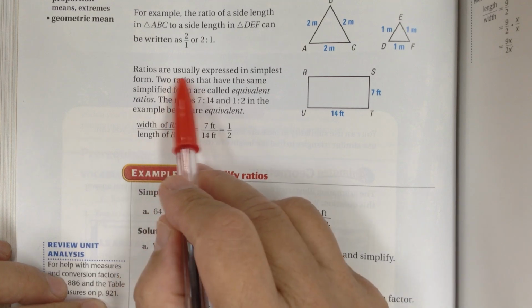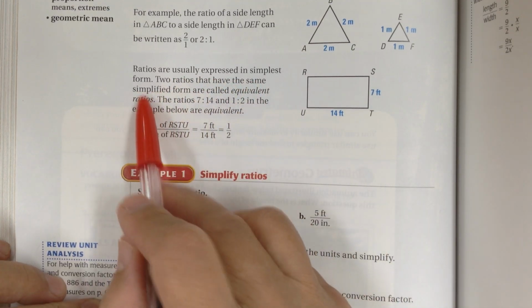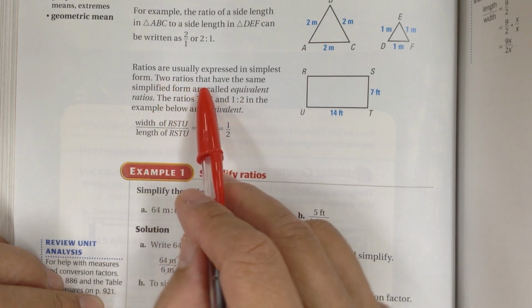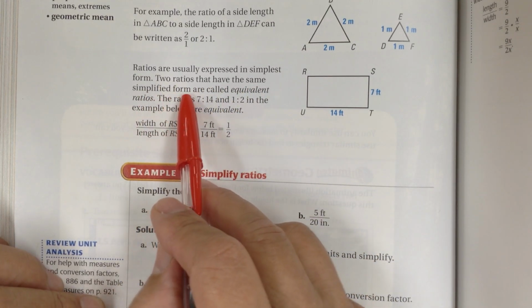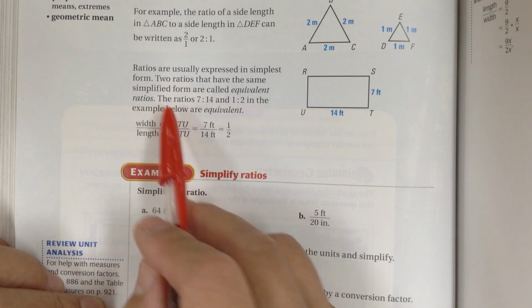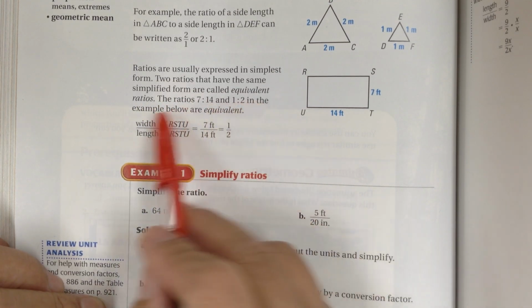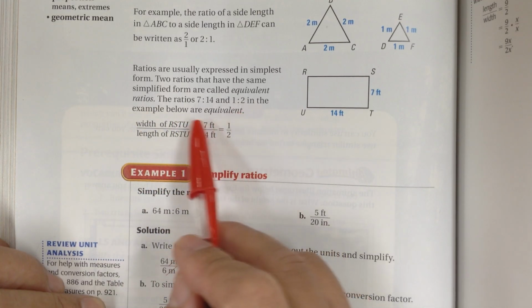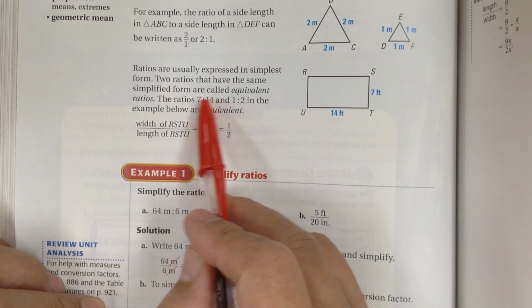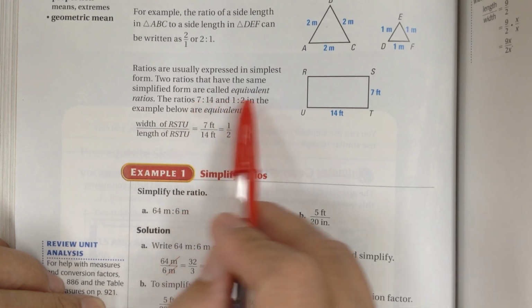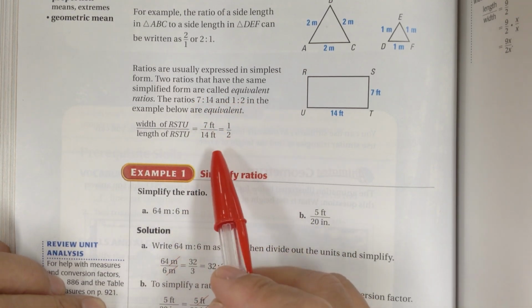Okay, ratios are usually expressed in the simplest form, so you want to simplify as low as you can. Two ratios that have the same simplified form are called equivalent ratios. The ratios 7 to 14 and 1 to 2 in the example below are equivalent. Again, this is 1 to 2. If you simplify, it becomes the same. So that's equivalent.